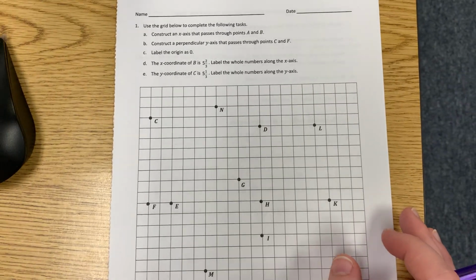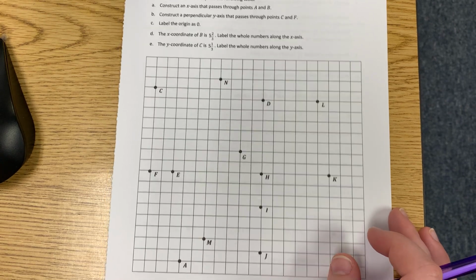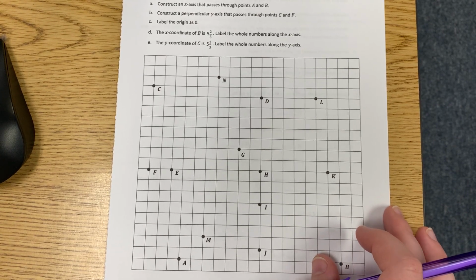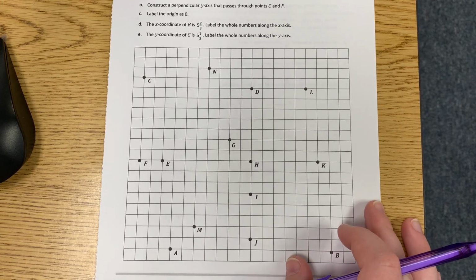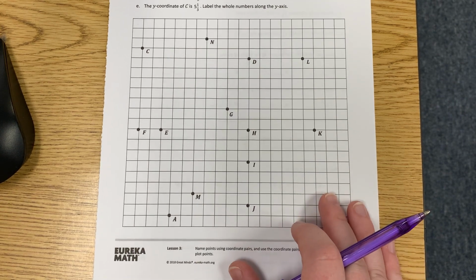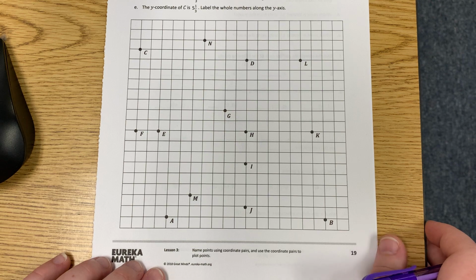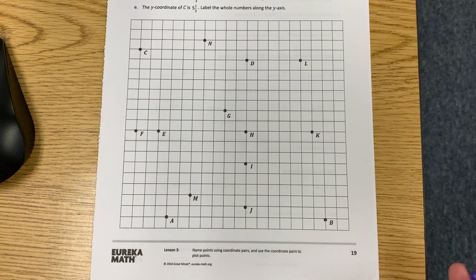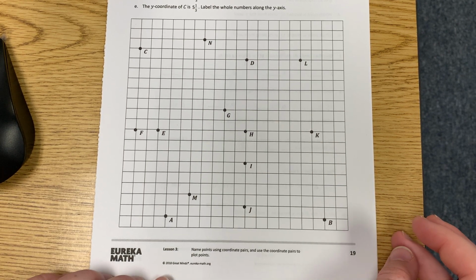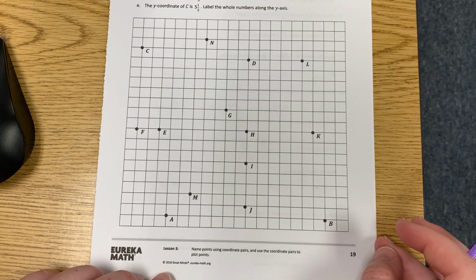Well, boys and girls, I want you to find A and B on your grid. Find A and B on that grid and put your fingers on them. I'm going to zoom out some more. And like yesterday, we may need our ruler. So take out your ruler.